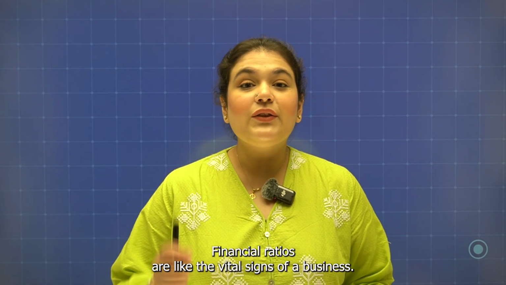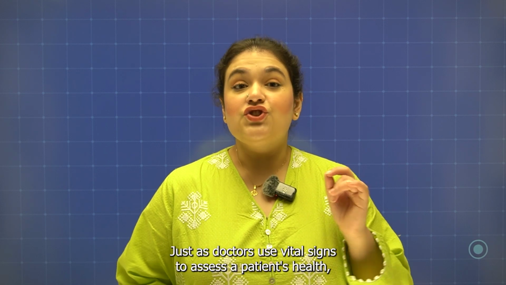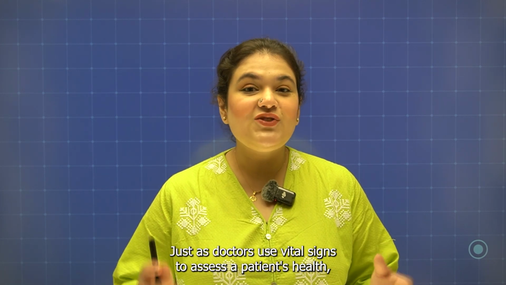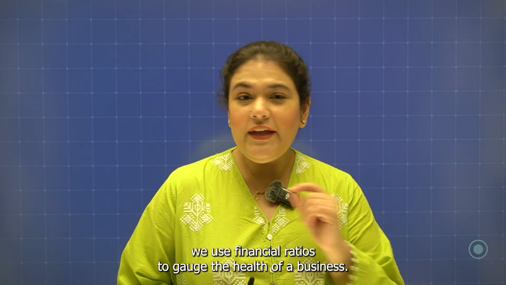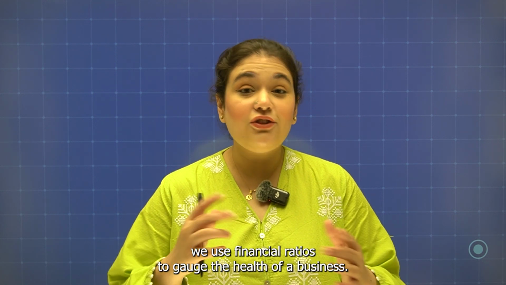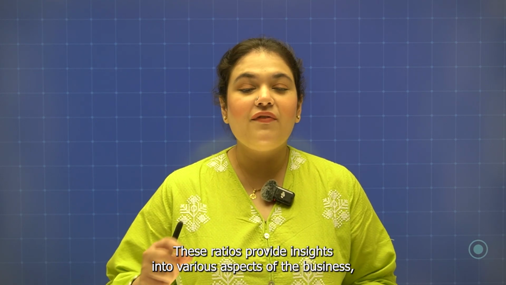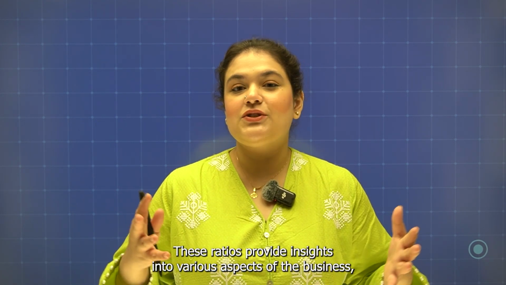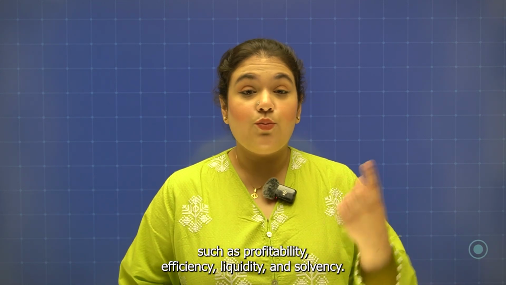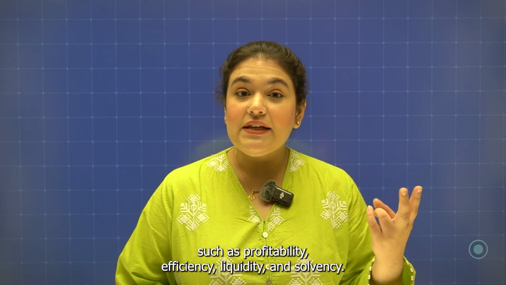Financial ratios are like the vital signs of a business. Just as doctors use vital signs to assess a patient's health, we use financial ratios to gauge the health of a business. These ratios provide insights into various aspects of the business, such as profitability, efficiency, liquidity, and solvency.